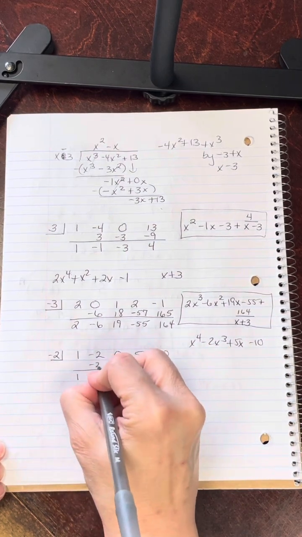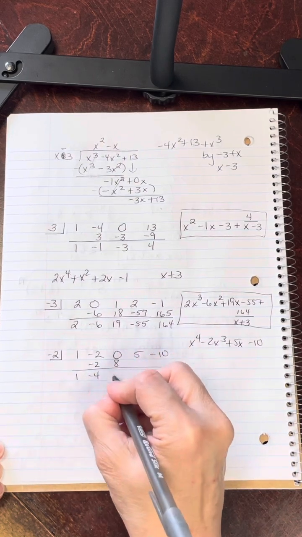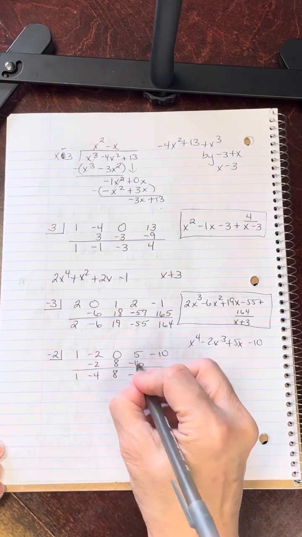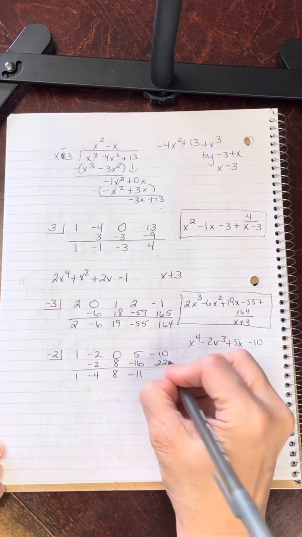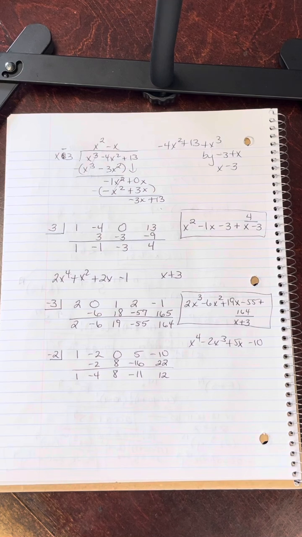All right, drop our 1. Negative 2 times 1 is negative 2, adds to negative 4. Negative 2 times negative 4 is 8. 0 plus 8 is 8. 8 times negative 2 is negative 16. Add together, negative 11. Negative times negative is positive, that makes 22. And then minus 10 leaves a remainder of 12.